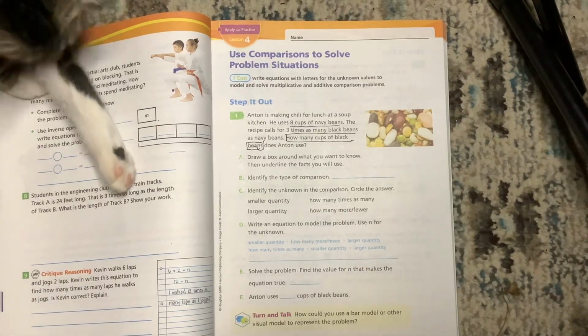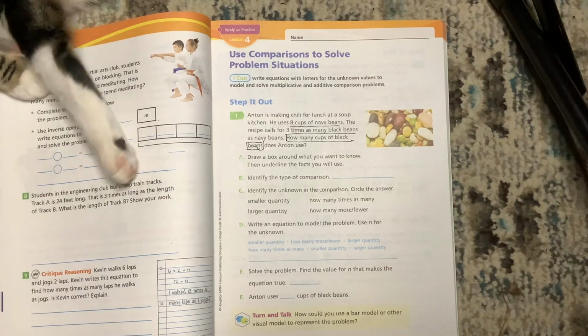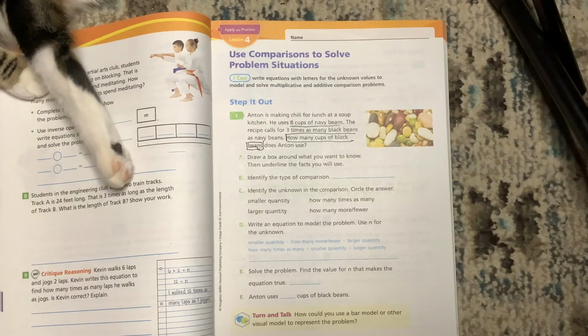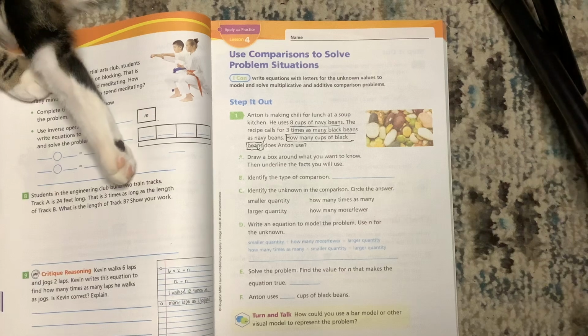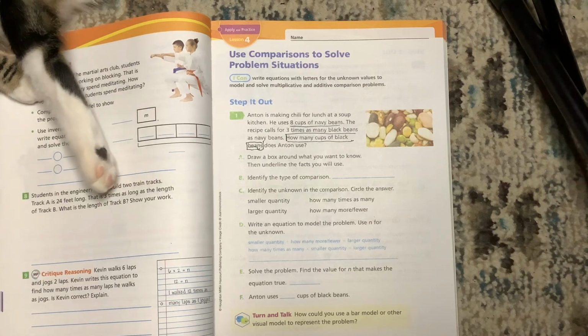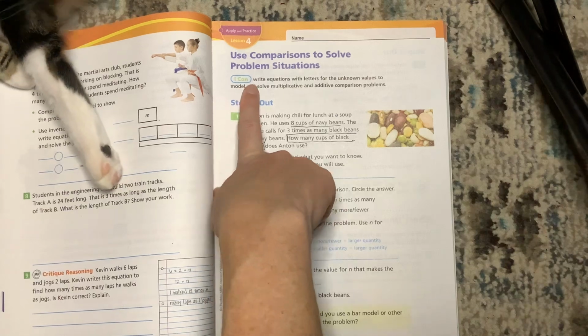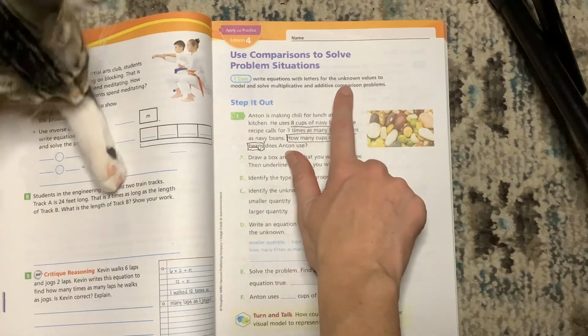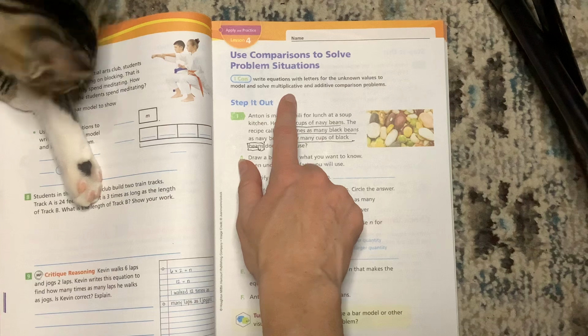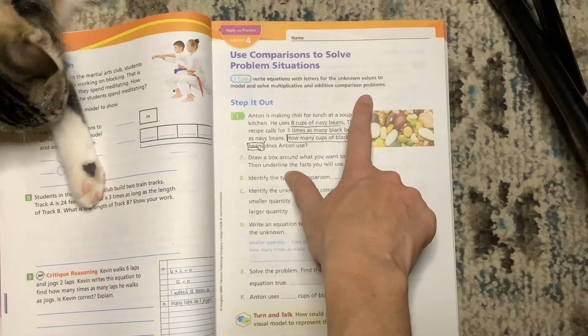Today we are going to work on page 65. We are doing module 3, lesson 4. It says use comparisons to solve problem situations. We can write equations with letters for the unknown value to model and solve multiplicative or additive comparison problems.